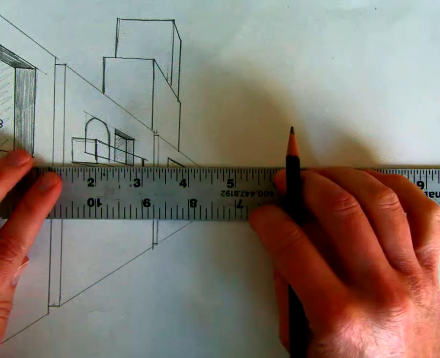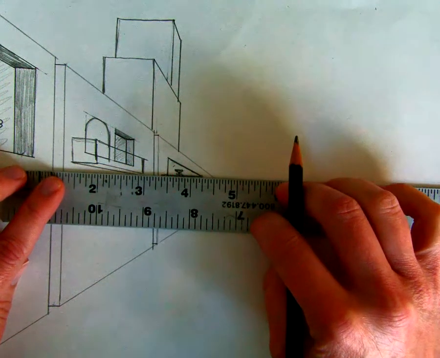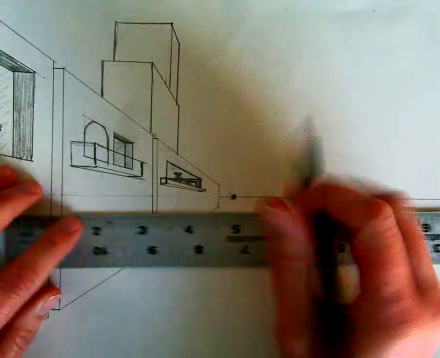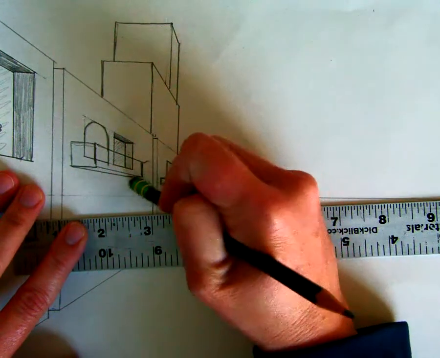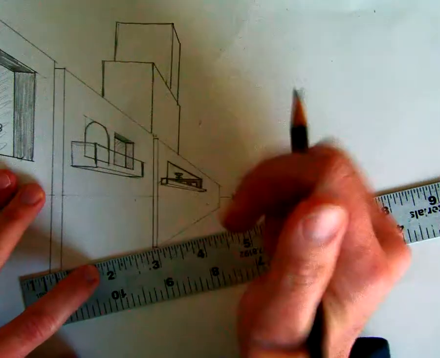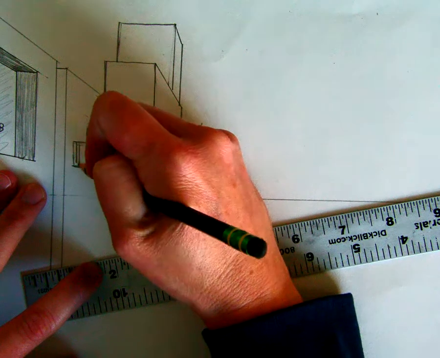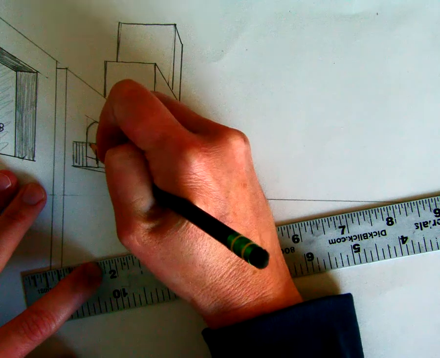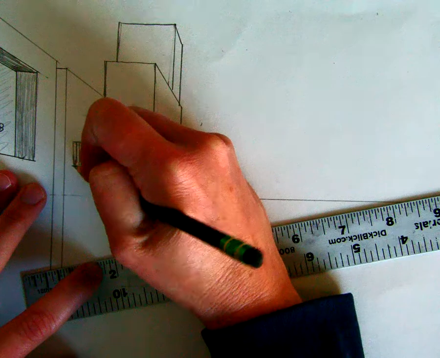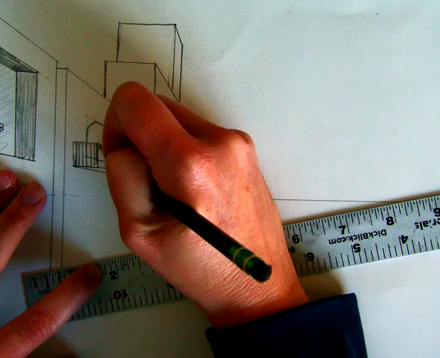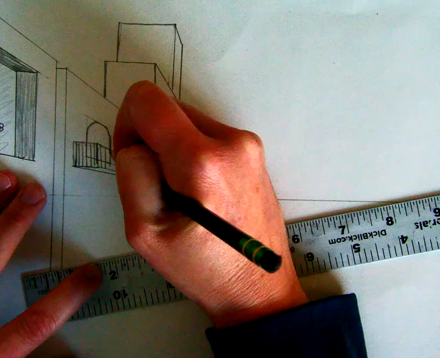And then use my ruler, pull back, finish off the bottom. And then again, it's in the details. So if I want that to look like a window ledge, I can put a plant on it. If I want this to look like a balcony, I can add a railing. The railing, if I do a wrought iron, it's just vertical. So I just make a bunch of lines vertically.